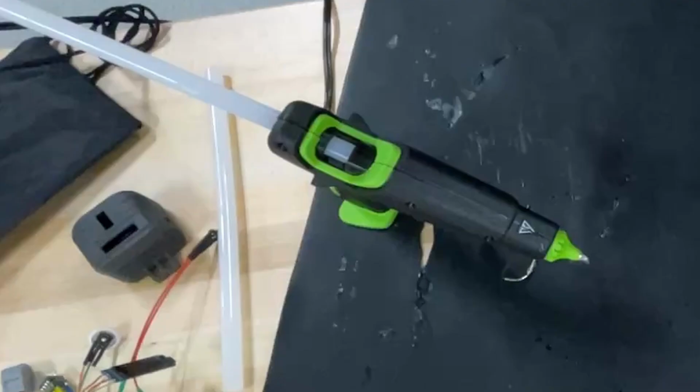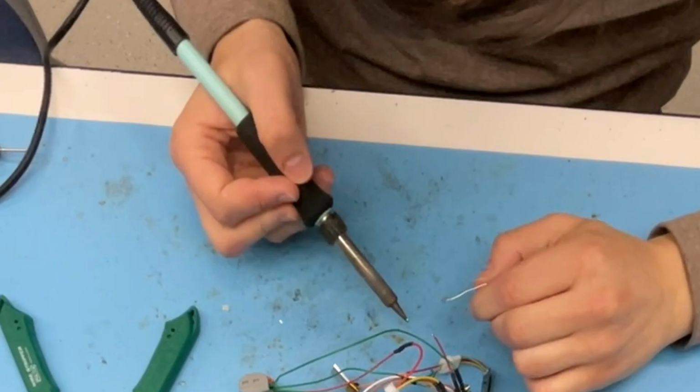When you're putting everything together, my recommendation, at least when you're jamming, is to do it with A, a hot glue gun, and B, a soldering iron nearby to fix the inevitably broken joints from shoving things into place. Please disregard this part of the video. I'm honestly embarrassed by it.